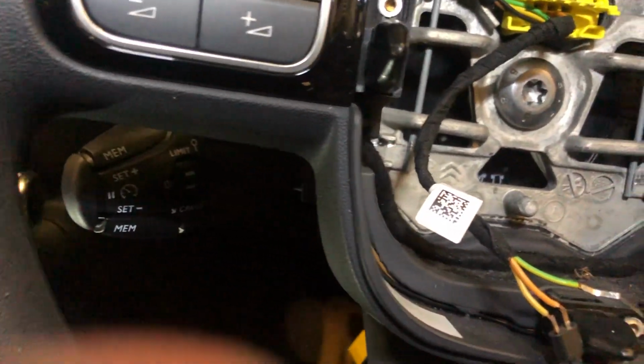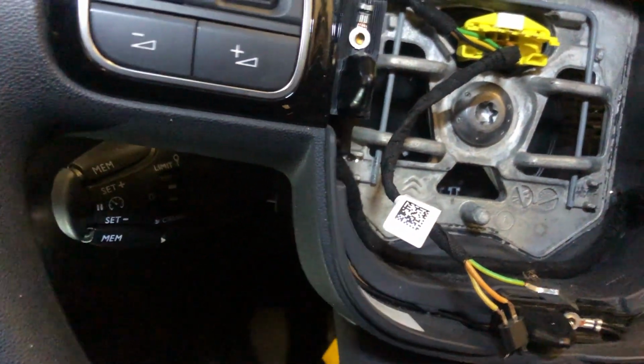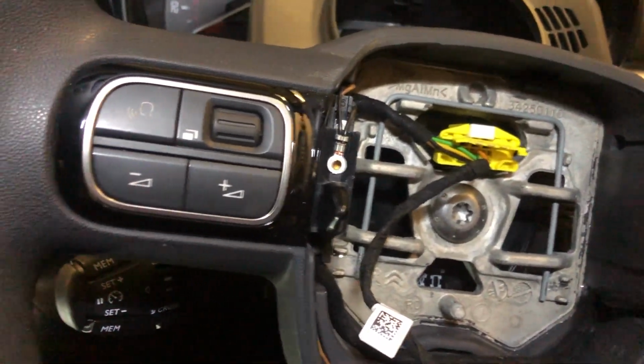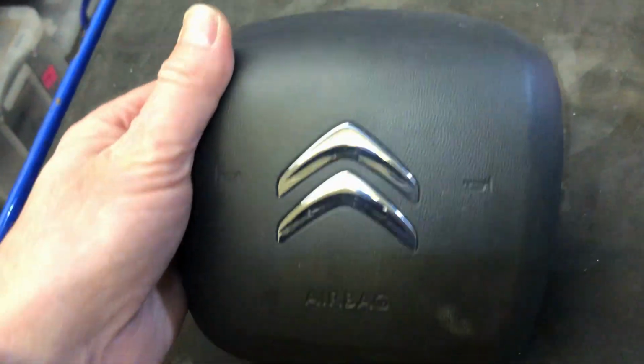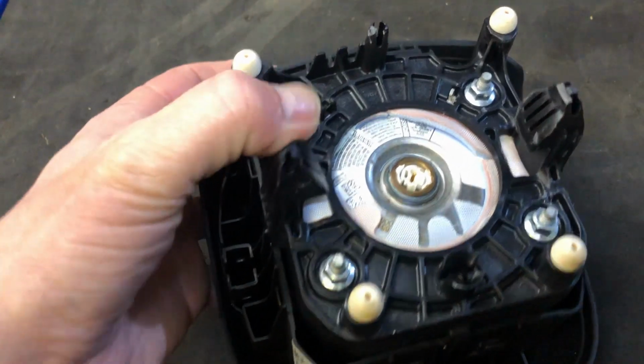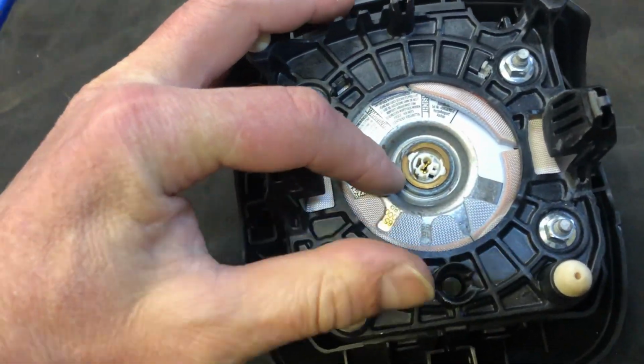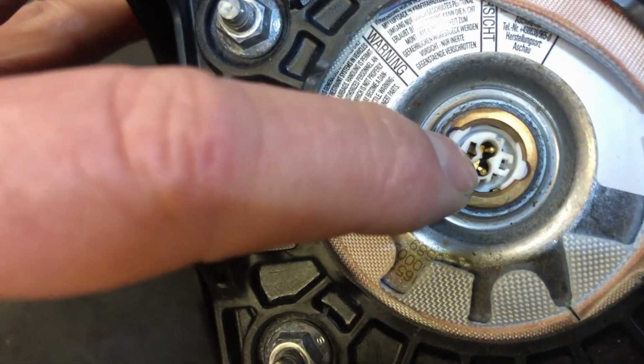Now we have another test that we can do. And I'm going to introduce you to another one of my little tools I like using. You're going to love this. So here's the airbag removed out of the car, tiny tiddly little one. And as we can see, it's what we call a single stage airbag.